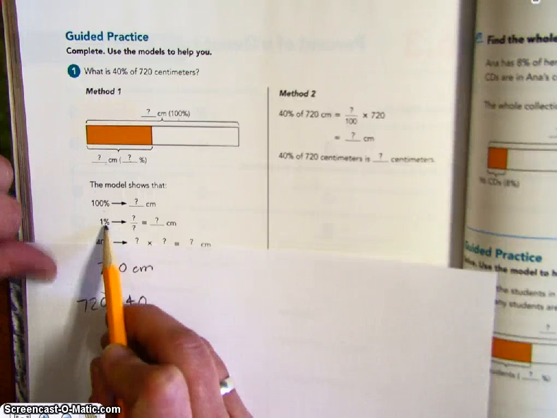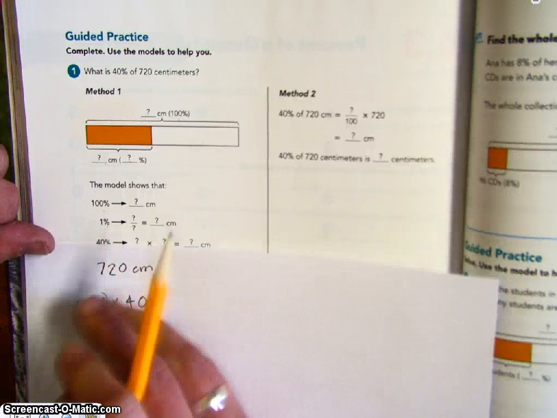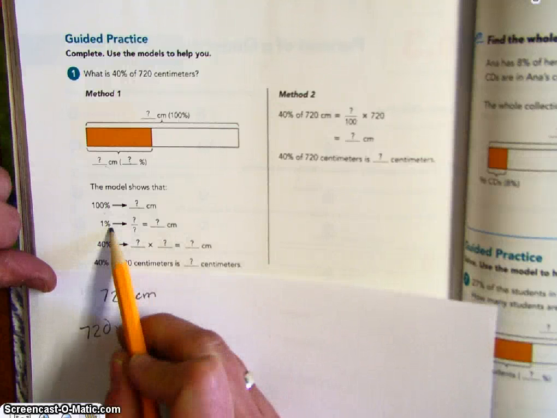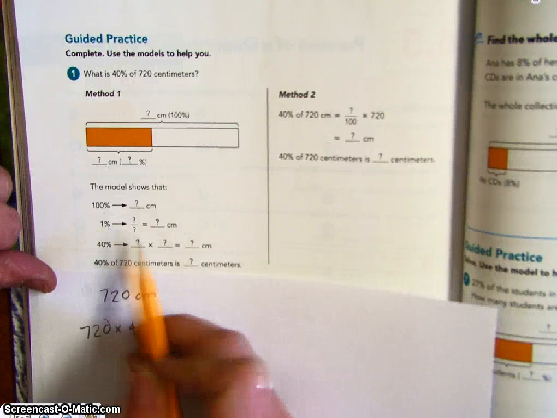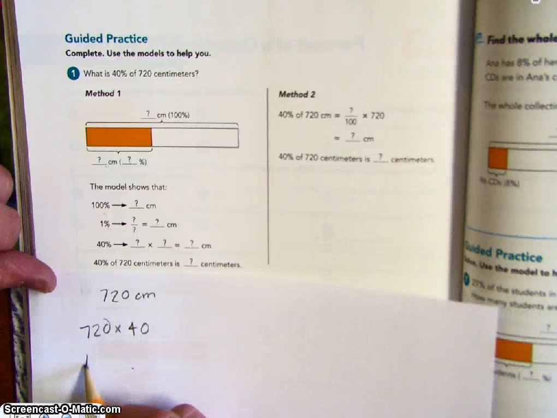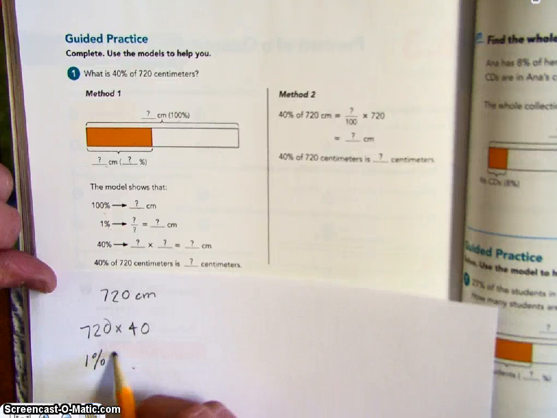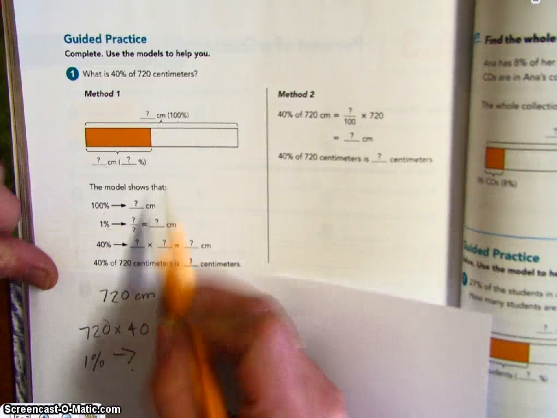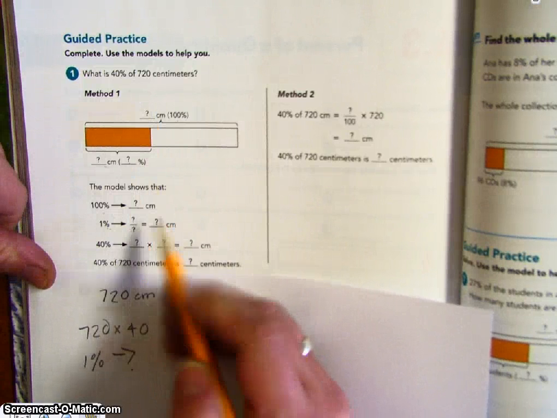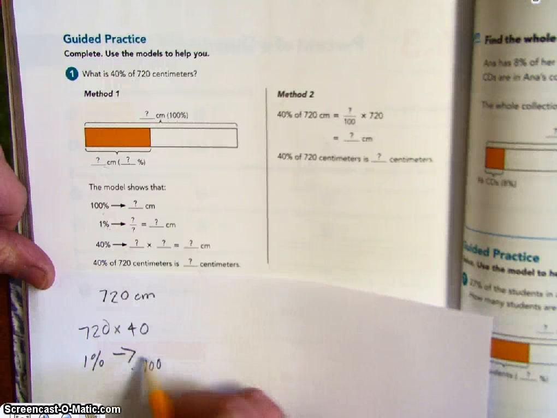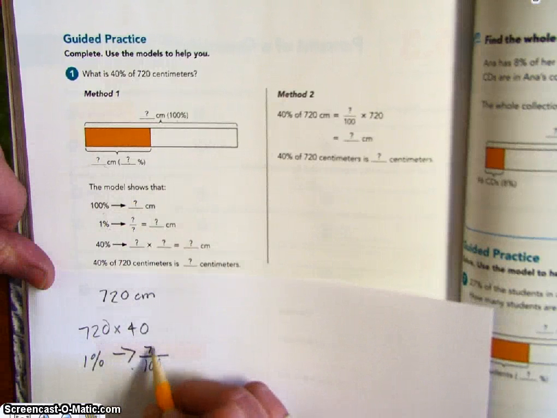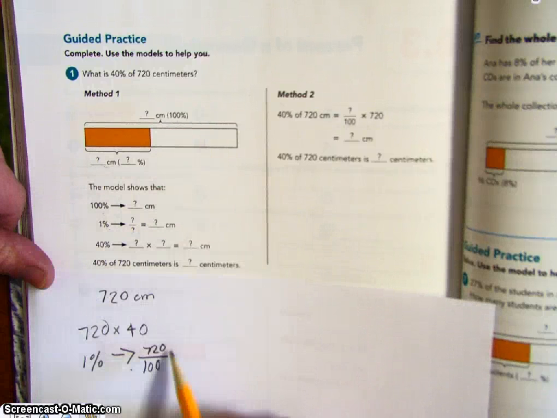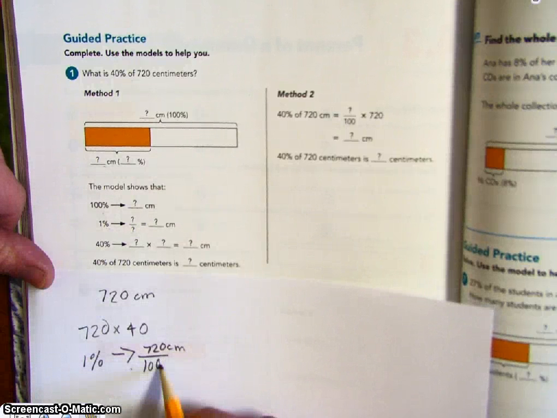So we need to break it down to 1% first, like we did for 1 unit rate or 1 part of the ratio. And for 1%, remember, 100% is the same as 720 centimeters, which is what we decided with our bar model. 720 centimeters is 100%.